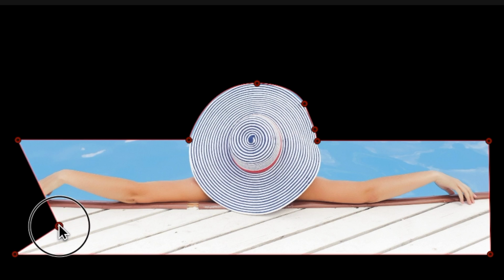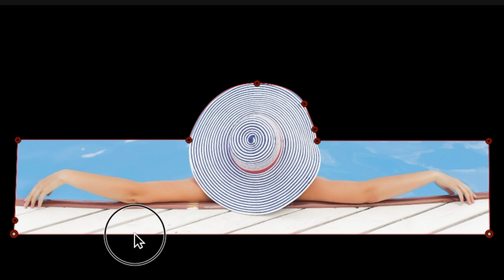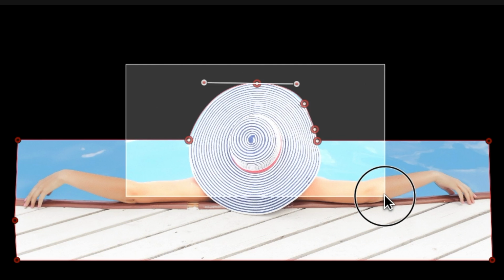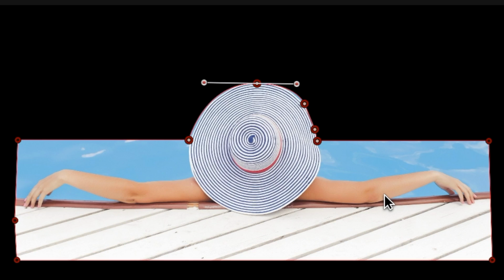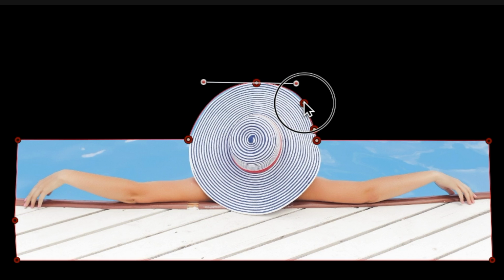Click and drag any control point to reposition it. To reposition two connected control points, click and drag the red line connecting the two. To reposition more than two connected control points, click and drag out a selection box over your control points. The selected points will be signified by a white dot inside the red control point. Click and drag any of the selected control points to reposition the selection.